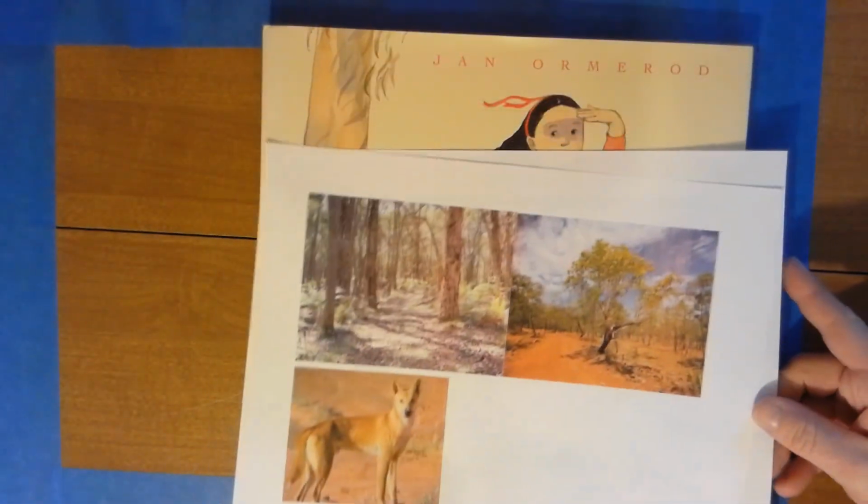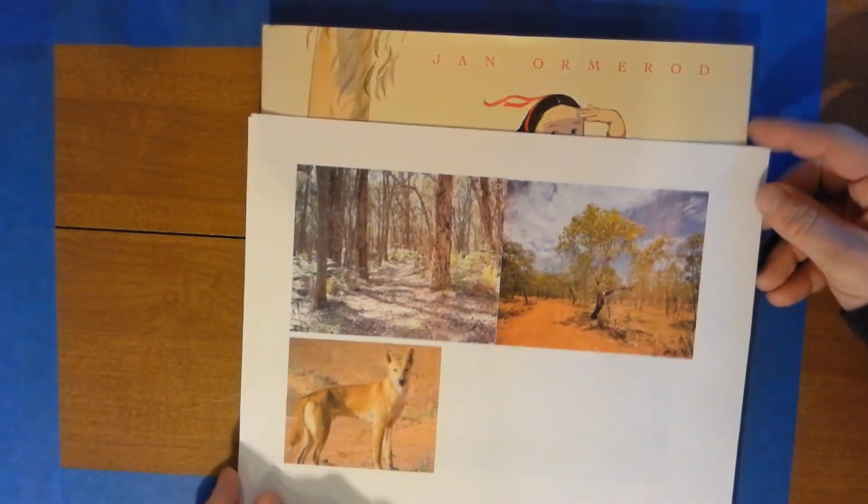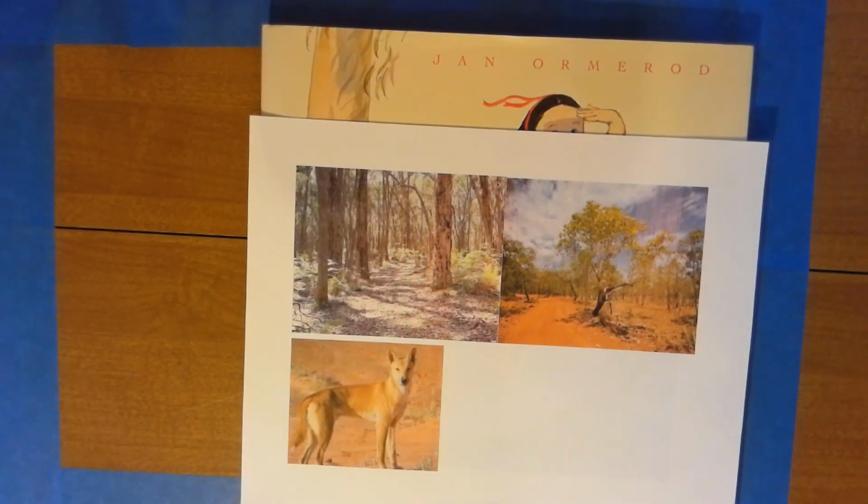Have fun reading books and thinking. Be a clue detective. See if you can figure out where and when the story takes place.